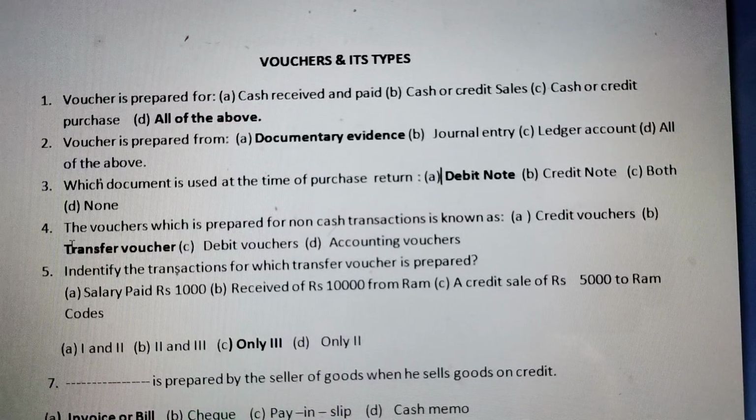The voucher prepared for non-cash transactions is known as transfer vouchers. It is not the credit voucher, it is called the transfer voucher. The voucher prepared for credit transactions, that is goods purchased on credit, is called the transfer voucher.